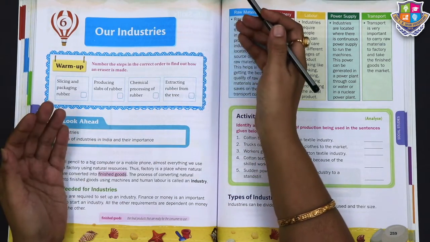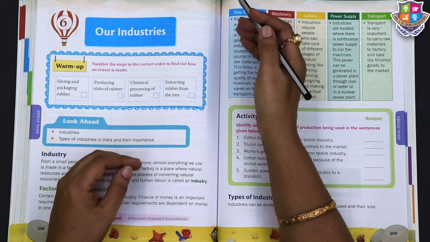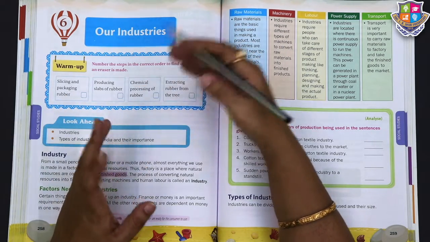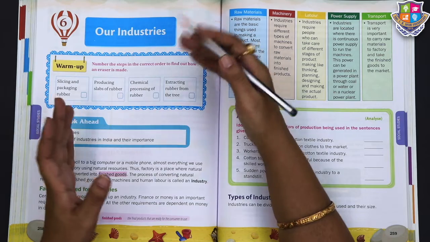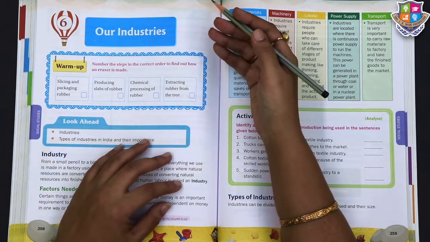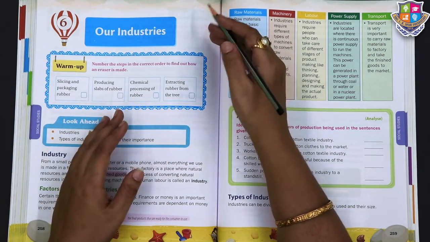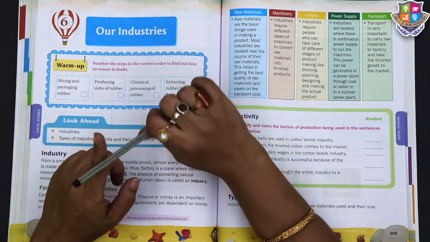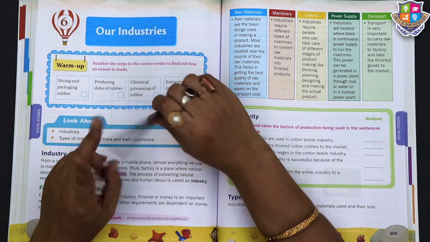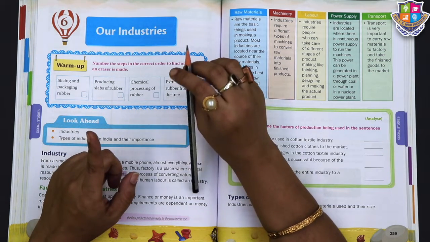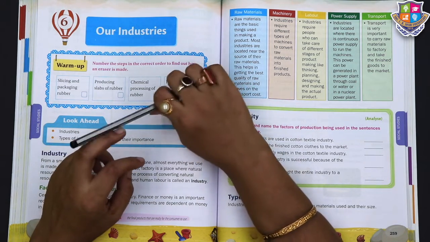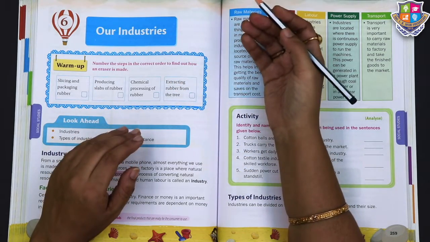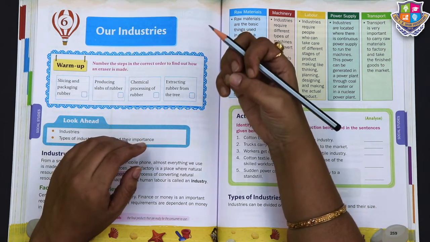In the previous chapter we learned about our agriculture. We saw that crops are grown in different climatic conditions. All the crops are not grown in the same climatic conditions. There are cropping seasons. And we also saw that there are two types of crops in India. First is a food crop and second is the cash crop. Food crop means which is used for human consumption, and cash crop means which is sold in the industries or in the market for earning a good amount of money.